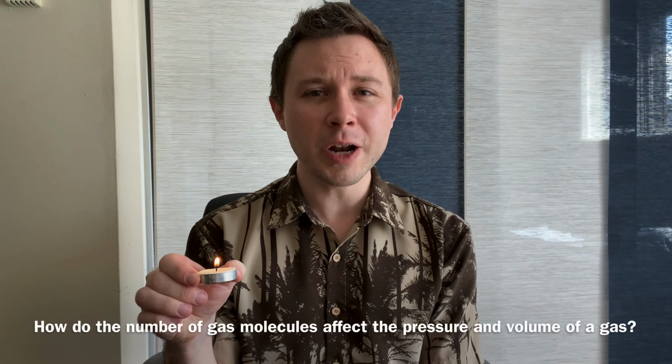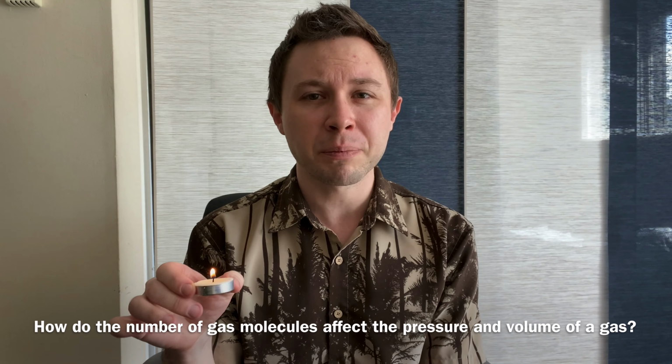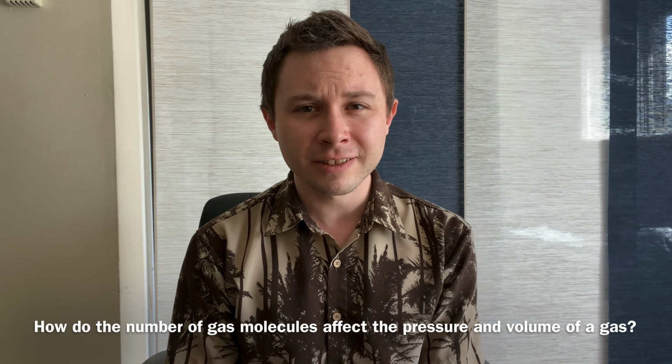In our experiment today, we're going to use the candle to decrease the number of gas molecules in a container of gas. And while that's happening, we're going to monitor the internal pressure and the volume. Our experimental question is, how do the number of gas molecules affect the pressure and volume for a gas? Let's take a look.